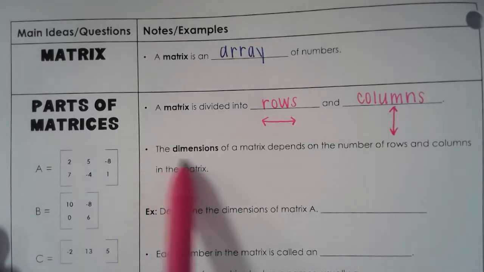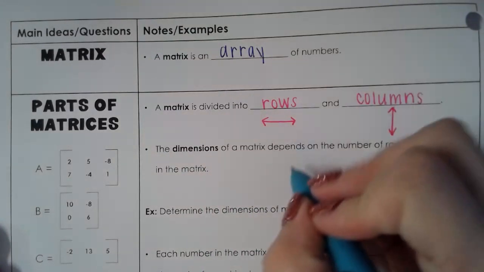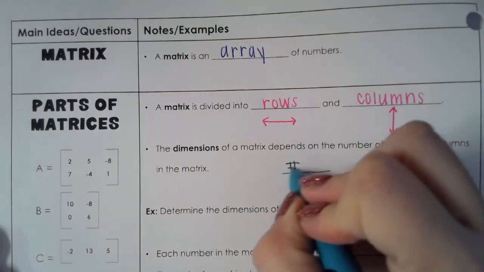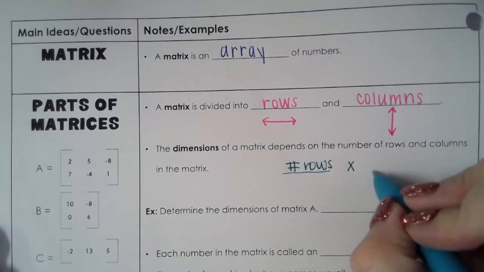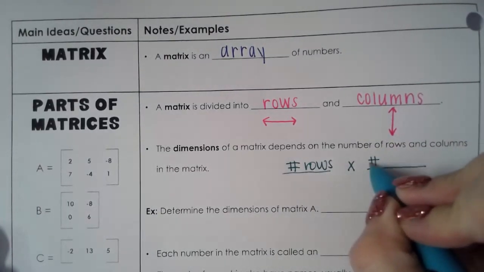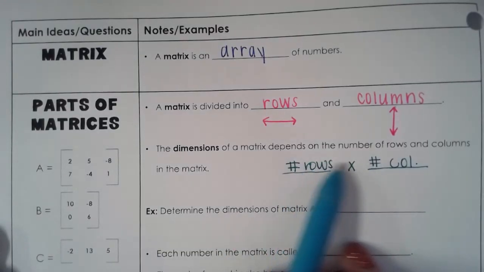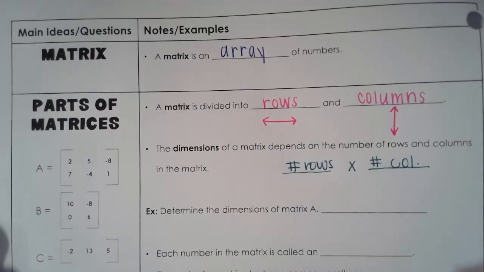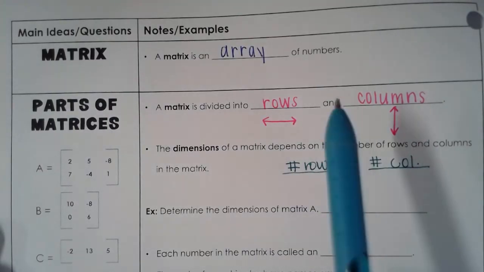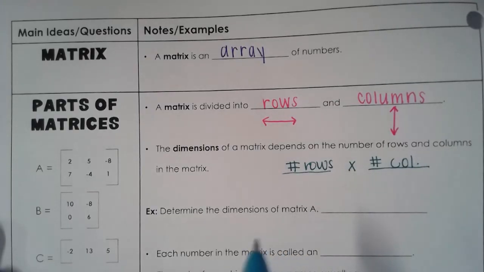When asked about the dimensions of a matrix, it's always the number of rows and then a little x, number of columns. So you would say a 2x4, like a 2x4 piece of board, okay, 2 rows, 4 columns, but you say 2x4.